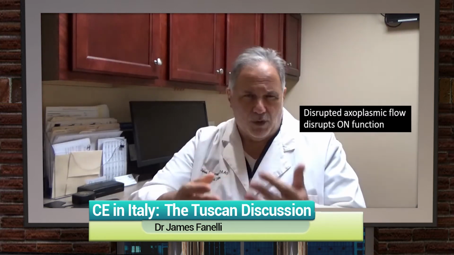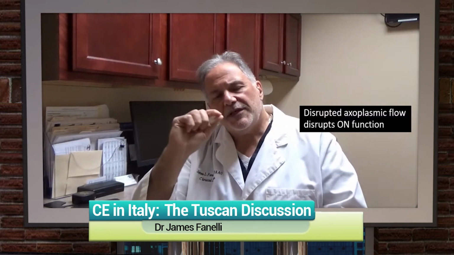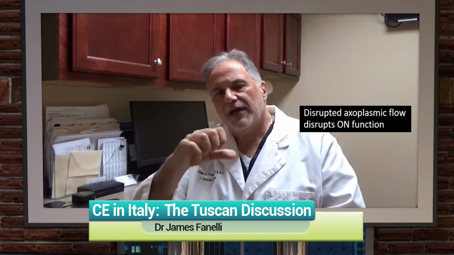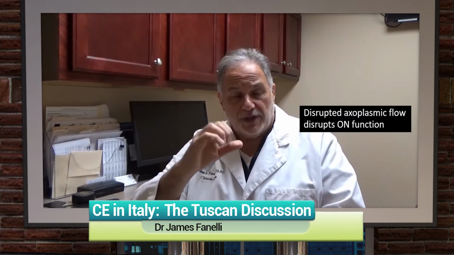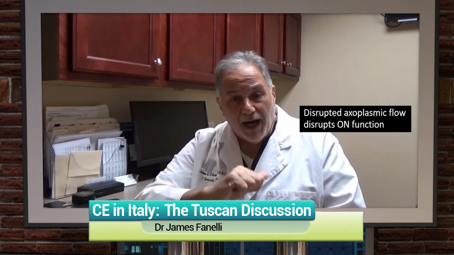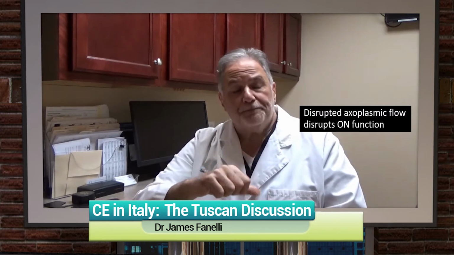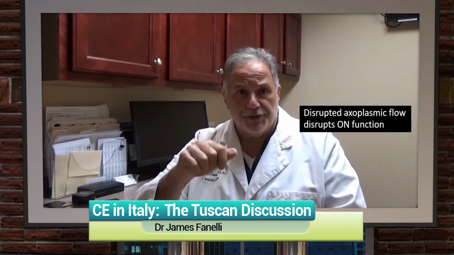In other words, visual field defects, vision loss, etc. So this issue of axoplasmic flow is directly related to the compression of the optic nerve behind the globe when intracranial pressure is elevated.